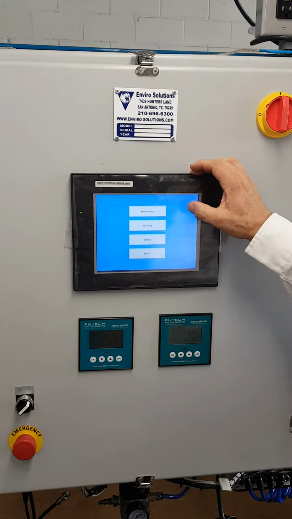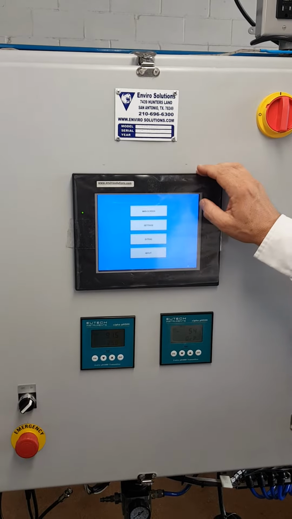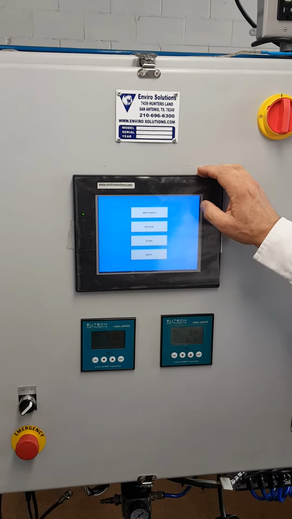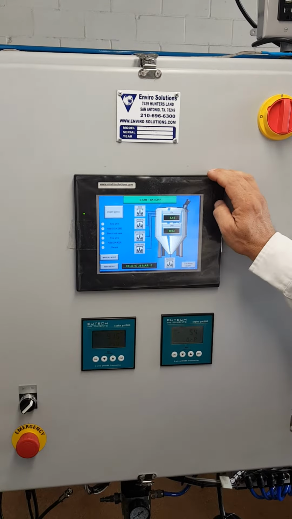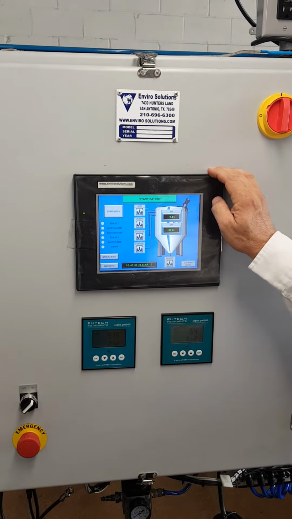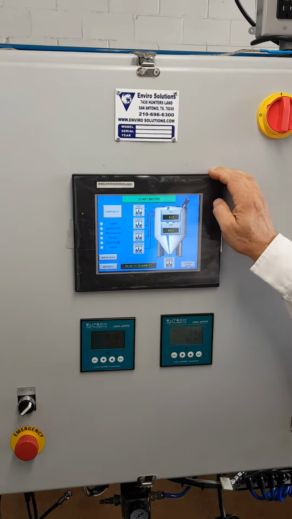This is a wastewater treatment system from Enviro Solutions. I'm going to go through the touch screen and the various screens. You've got the main screen. On this batch system, it shows acid pump, caustic pump, coagulant pump, and polymer pump.